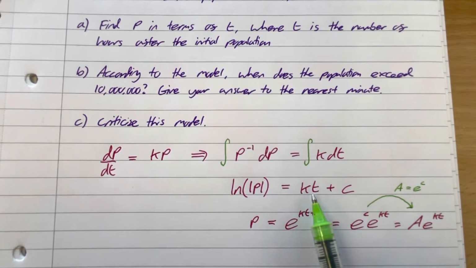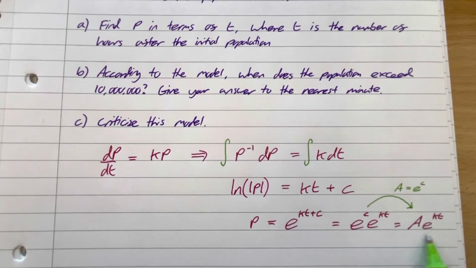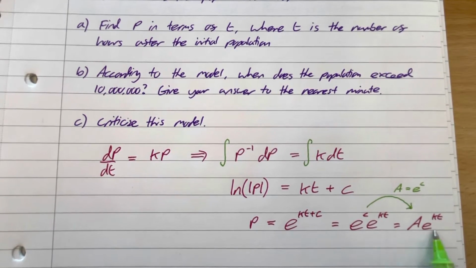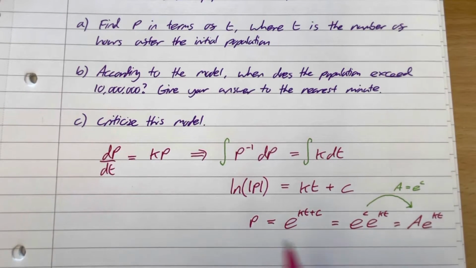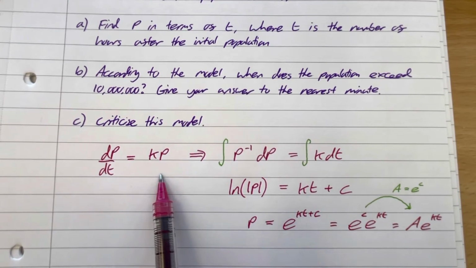And once you get good, you can jump straight from this line to this answer. This is quite a common answer, especially with population models. Okay, so that is the general solution, P equals A e to the kt, for this differential equation. Okay, and we've got the arbitrary constant A, and then the proportionality constant k.